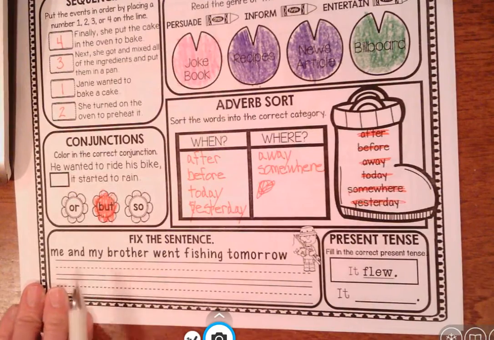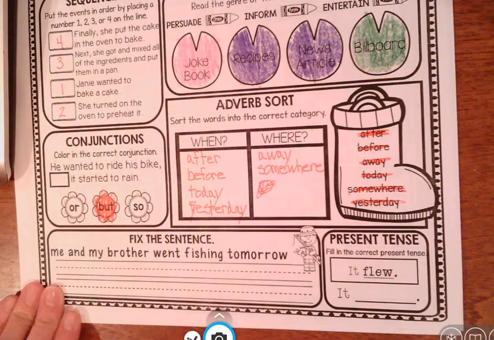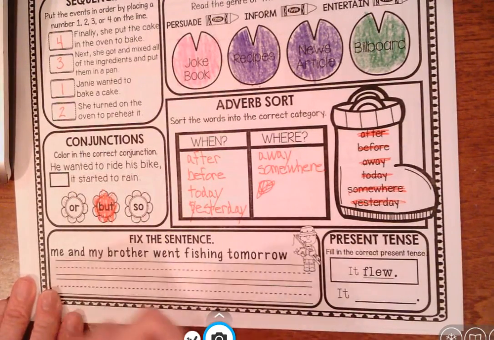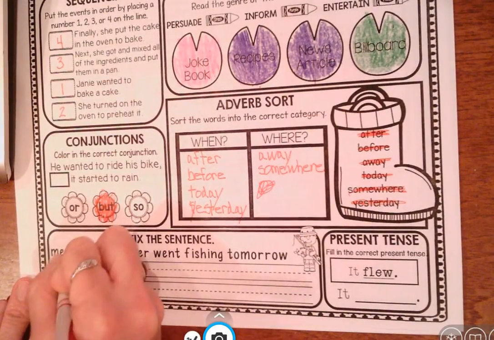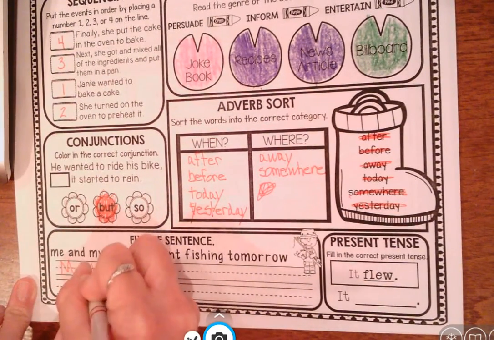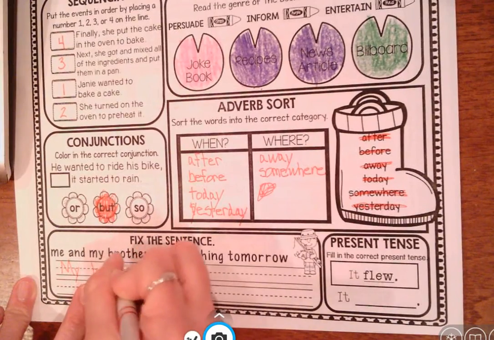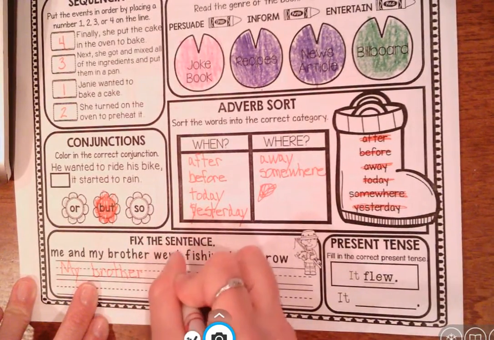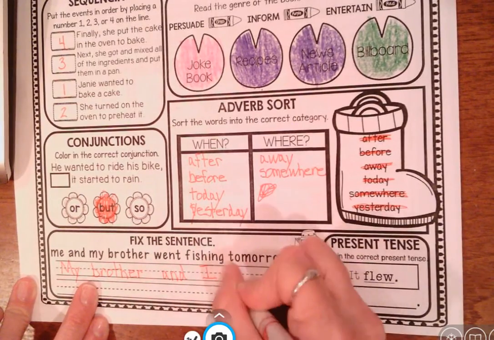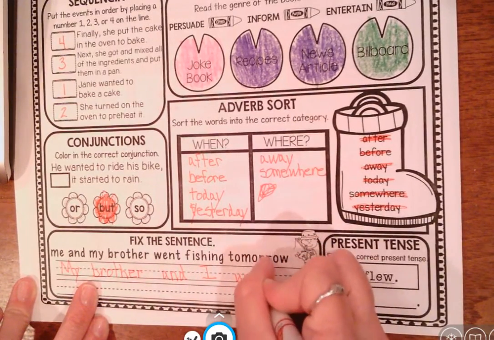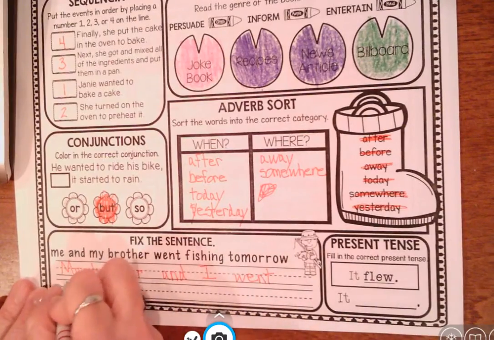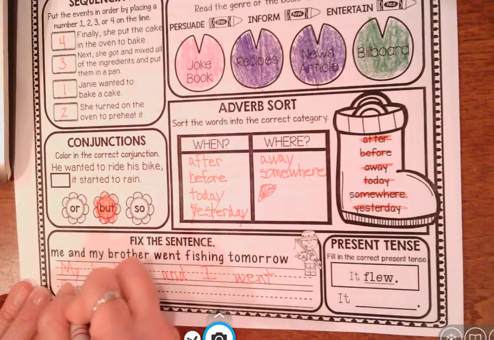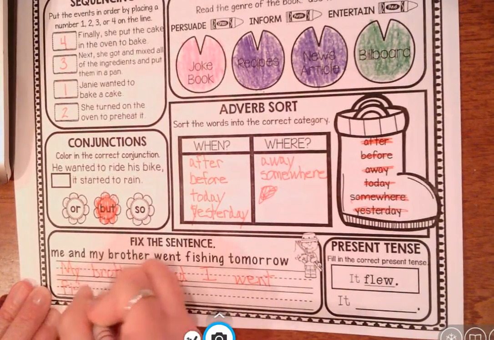Now it says, fix the sentence. It says, me and my brother went fishing tomorrow. That sounds silly. What if we said, my brother and I went fishing yesterday or tomorrow?